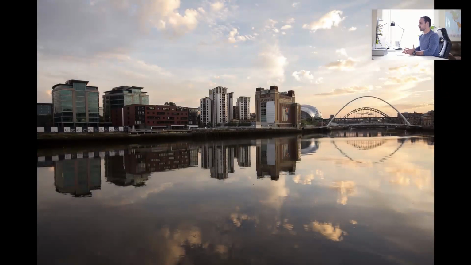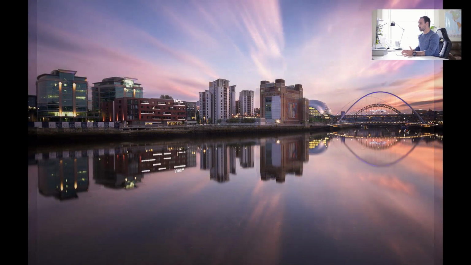Another example of how long exposures have changed the scene. Here we have Newcastle upon Tyne in Gateshead, and it's a very nice scene. The reflection looks quite good, but it's not crisp, and we have some okay clouds, but those clouds and that reflection all of a sudden become really impactful as soon as we put on an ND filter for 3 minutes.